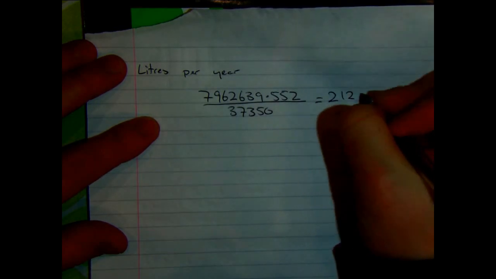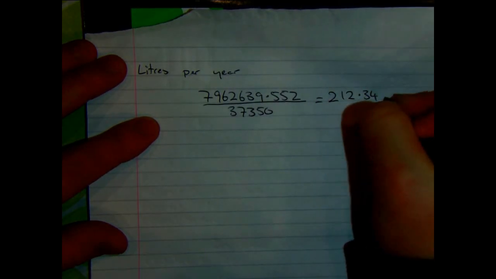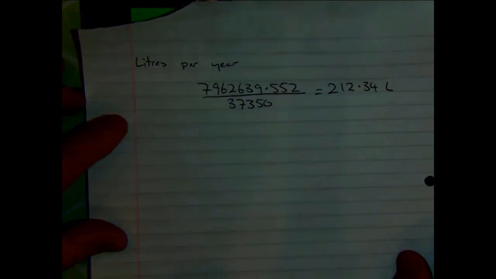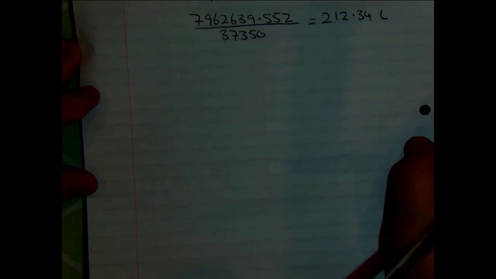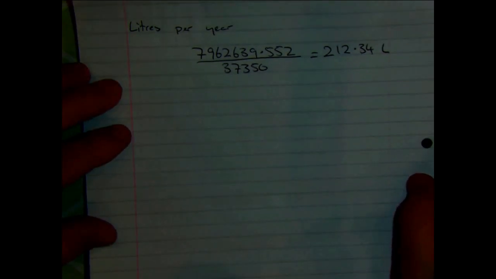So that comes out as 212.34 litres. Now, this question asks us to calculate the cost of oil per year.